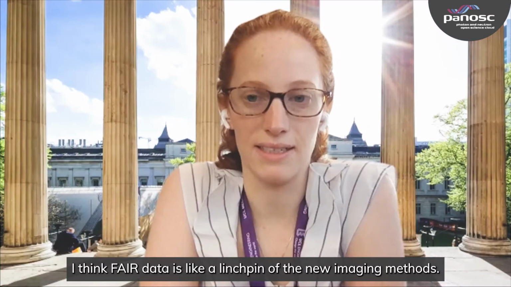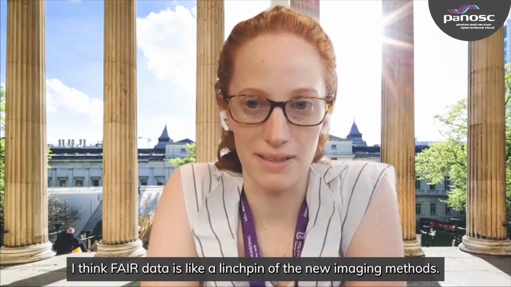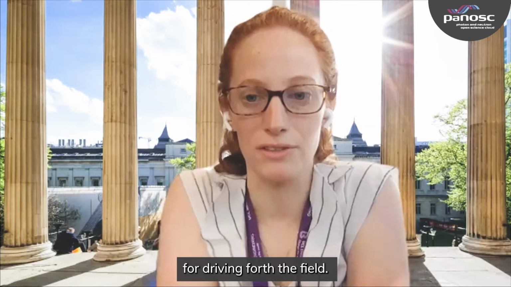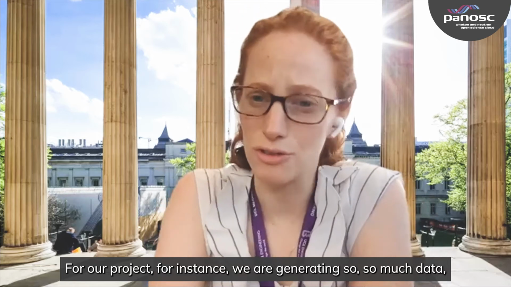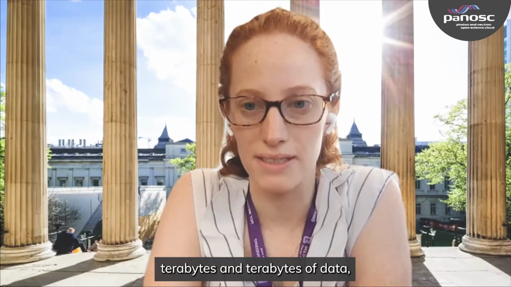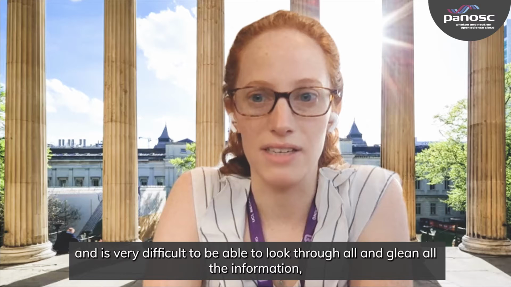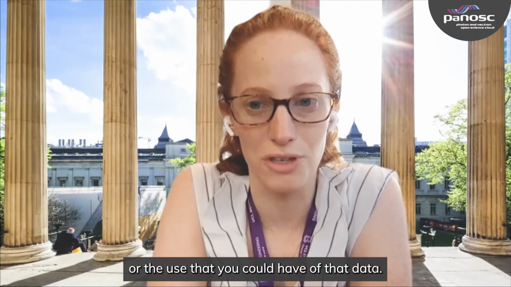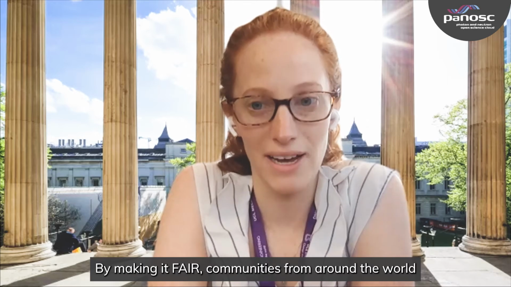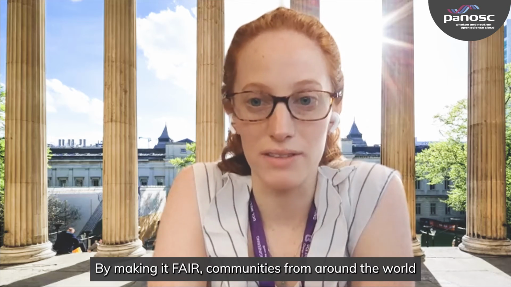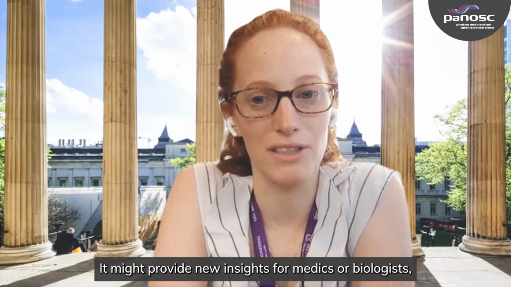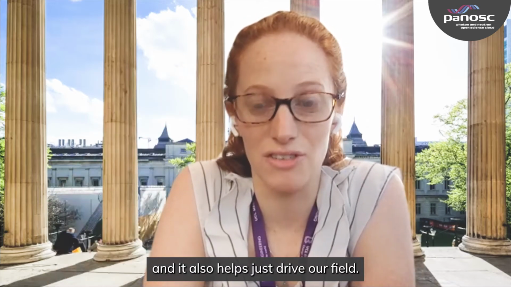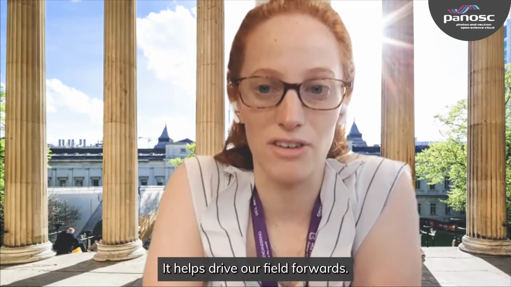I think FAIR data is like a linchpin of the new imaging methods. As an image analyst, I think FAIR data is really essential for driving forward the field. For our project, for instance, we are generating so much data, terabytes and terabytes of data, and it's very difficult to be able to look through it all and glean all the information and all the use that you could get out of that data. By making it FAIR, communities from around the world are able to access and look at the data. It might provide new insights from medics or biologists, and it also helps to drive our field forwards.